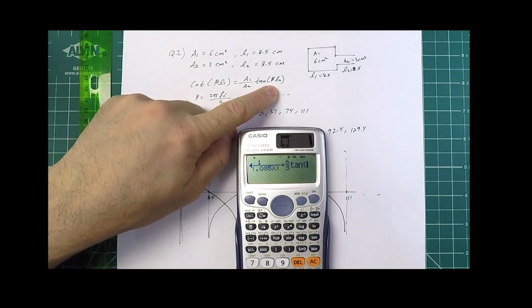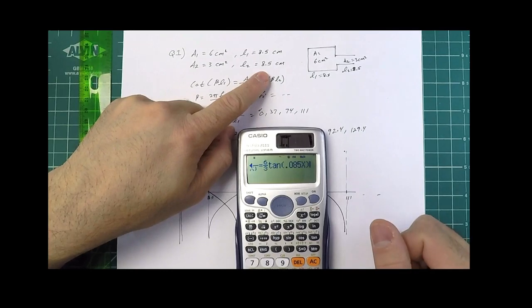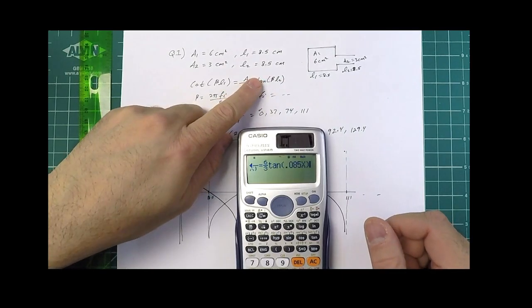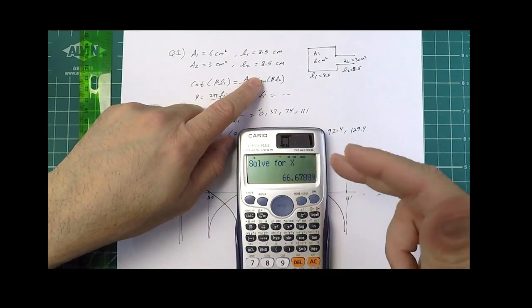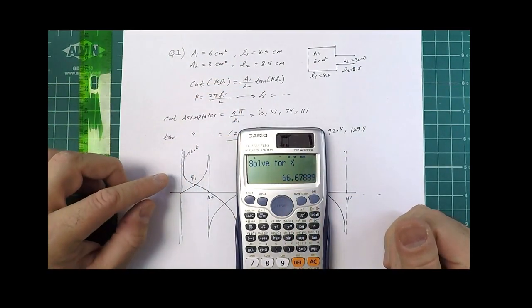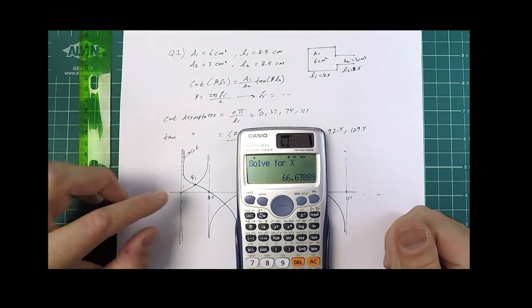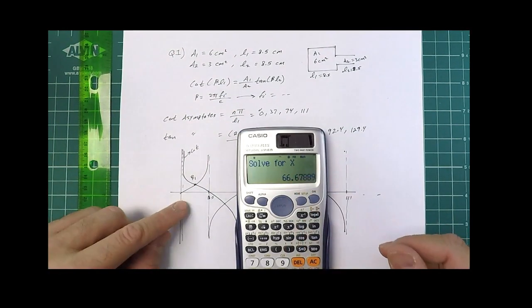And tan beta L2, so L2 is how much? Convert to meters, 0.085, alpha times, for beta, and close the parenthesis, and now we're going to go shift solve for x. This is just the number that was stored from before. So solve for x, how much should I put for x right now to get a value for beta 1?